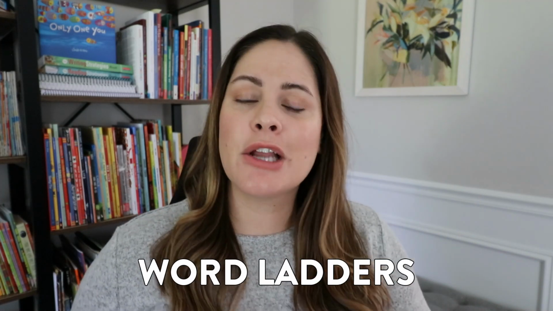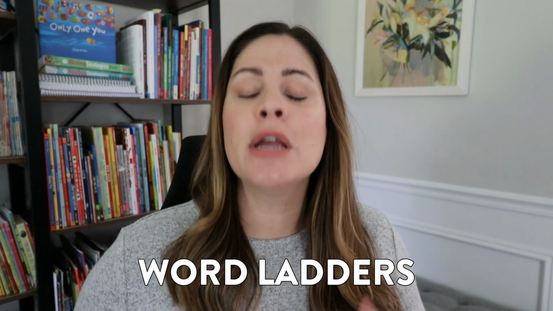Okay, activity number 2 I love for literacy intervention are word ladders. Now, this is another one I have shared in the past before, but I love a good word ladder because after students have learned the new sound that they're learning, after they've done some phonemic awareness activities like a sound sort, now this is where you want them to manipulate the graphemes to make those phonemes.